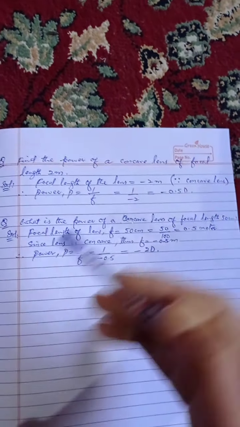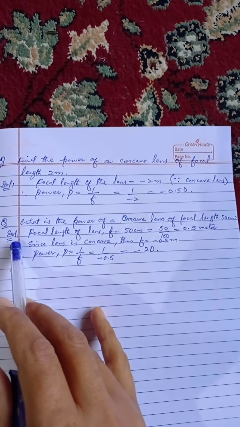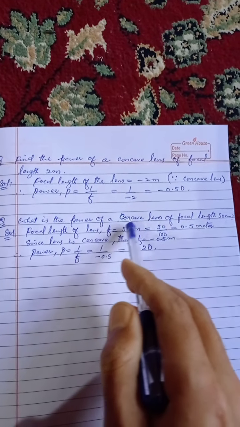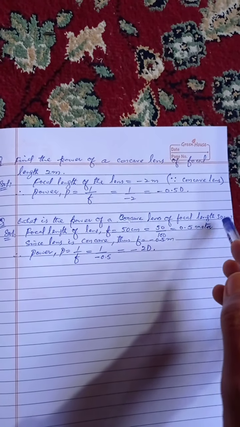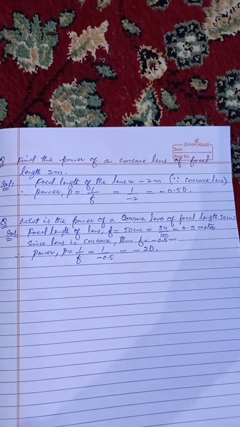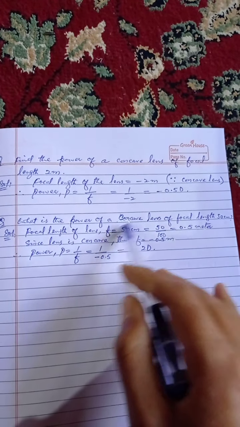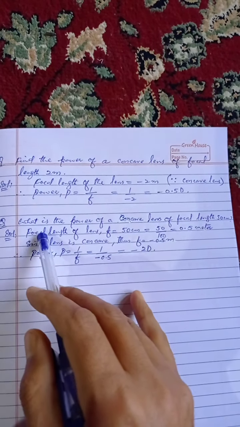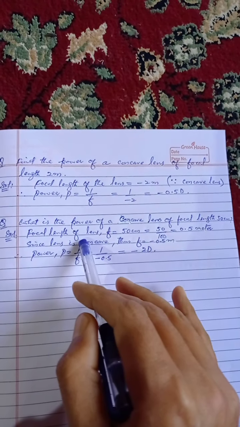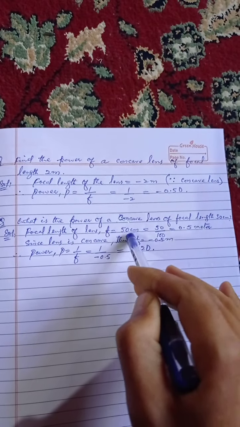Got it here? One more numerical for your understanding. Dear students, what is the power of a concave lens of focal length 50 centimeter? So you have got a concave lens whose focal length is 50 centimeter. So you need to find the power of that very lens. So here we will write in the solution that focal length of lens f is equal to 50 centimeter.